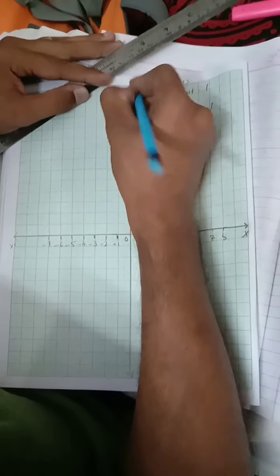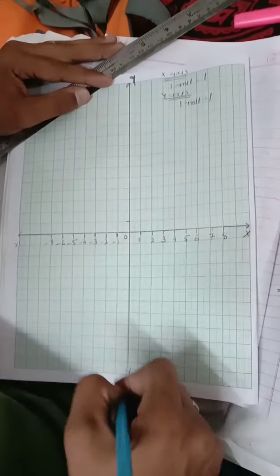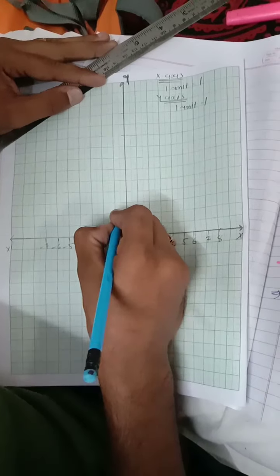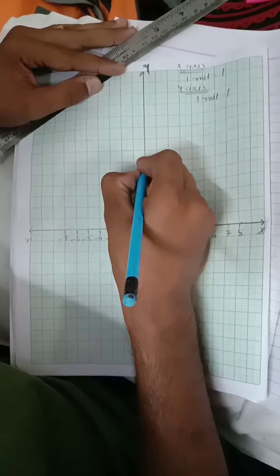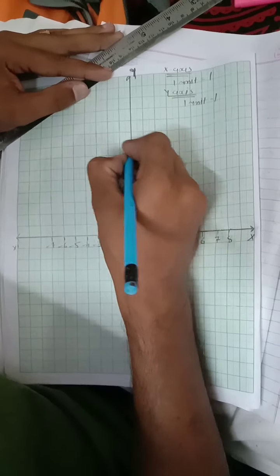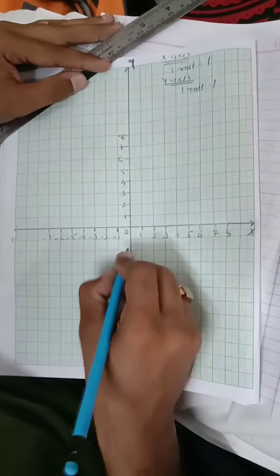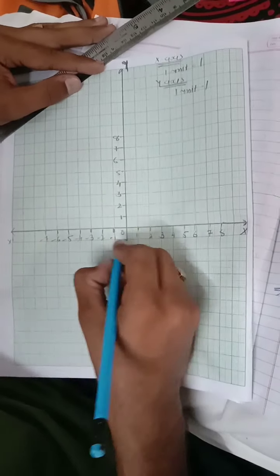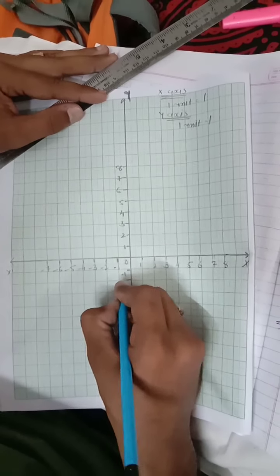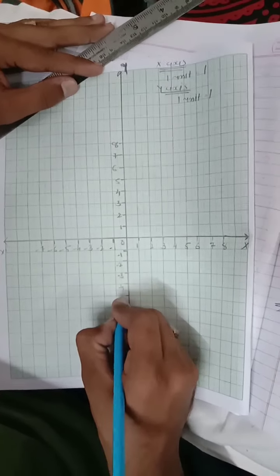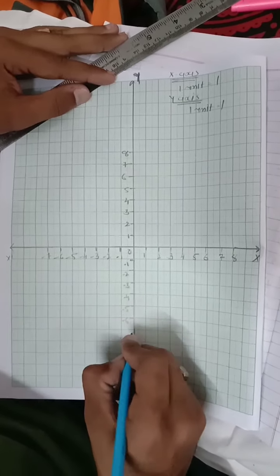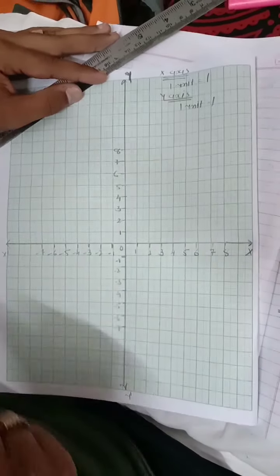Y means positive and y dash means negative. 1, 2, 3, 4, 5, 6, 7, 8 and so on. And on the negative side, y dash, -1, -2, -3, -4, -5, -6 and -7 and so on.